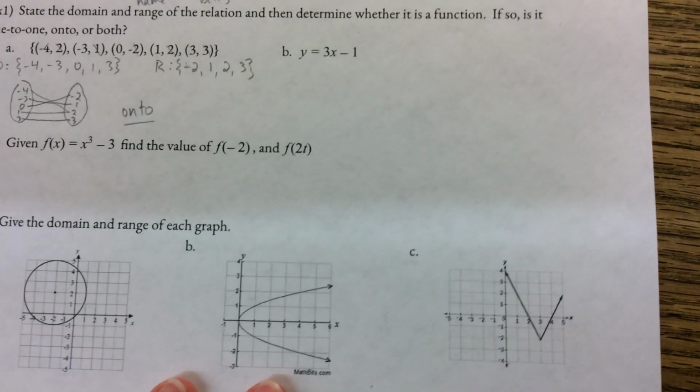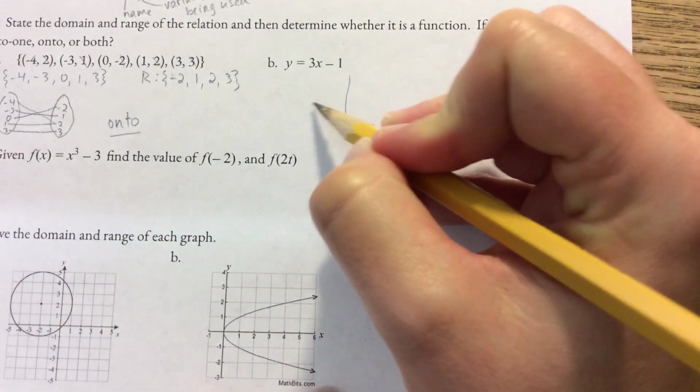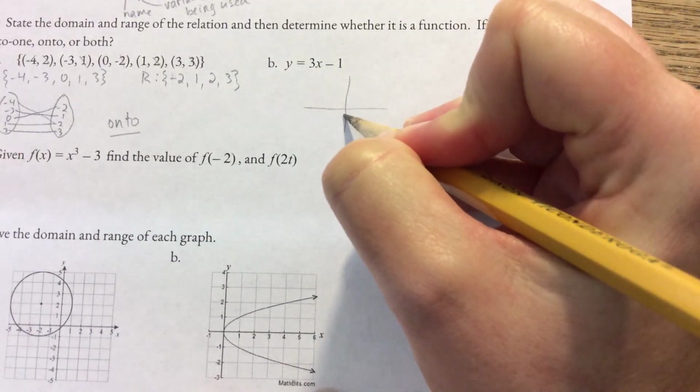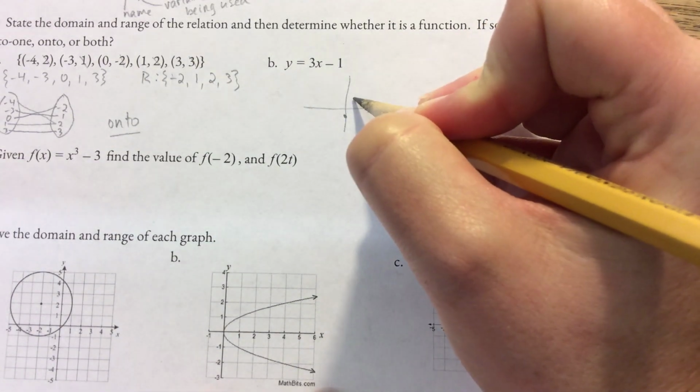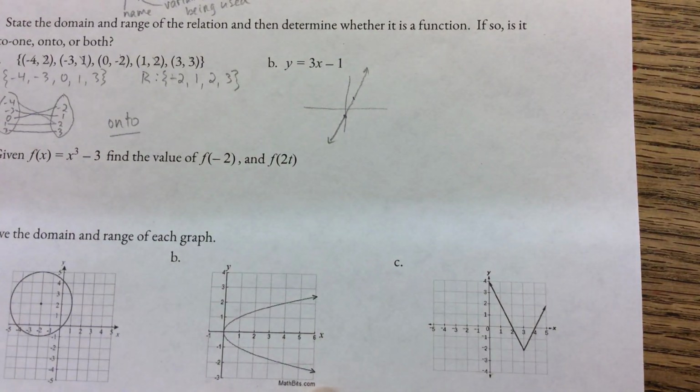Okay, part B. So if we recognize this would just be a line. So this has a y-intercept of -1 and a slope of 3. So just a very rough sketch. The line's going to look kind of like this.